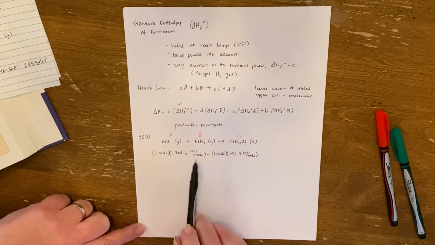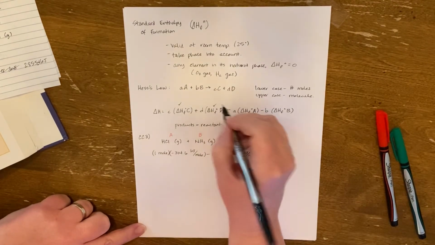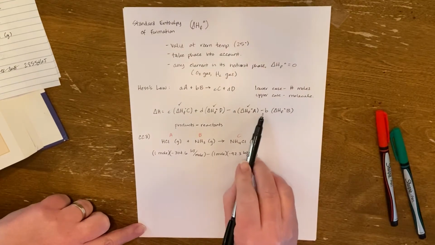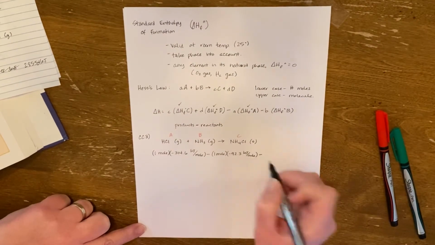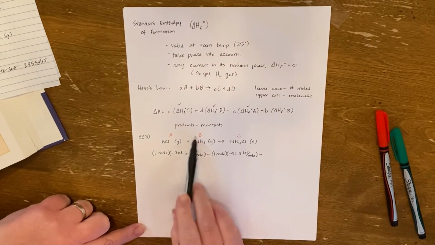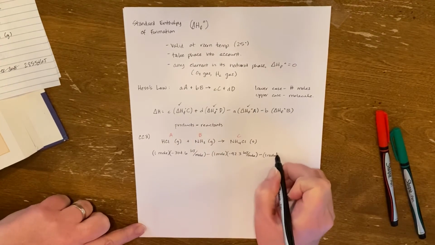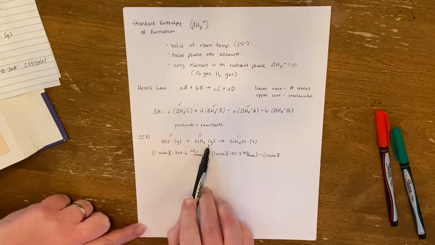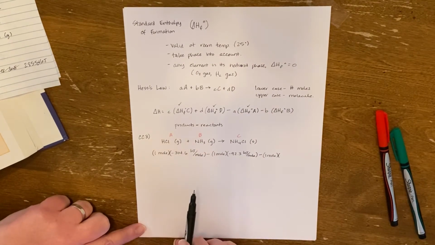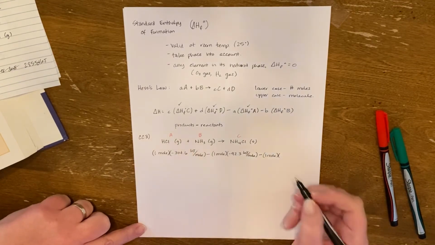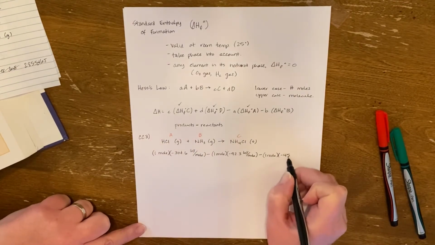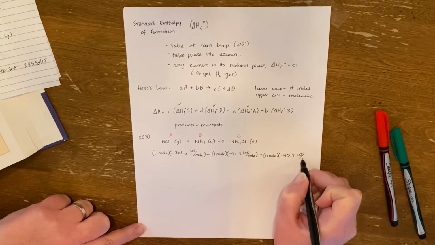That takes care of my A. Now I'm going to subtract my other reactant, B. Again, 1 mole NH3 gas. If I look in the table, NH3 gas is in the middle of the 3rd column, negative 45.9 kilojoules per mole.